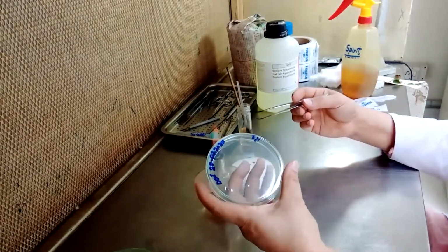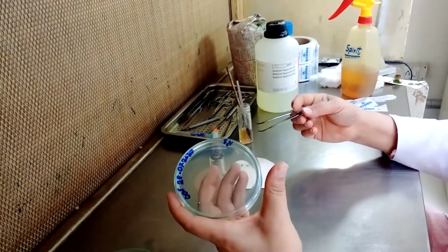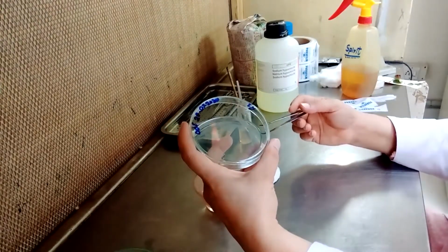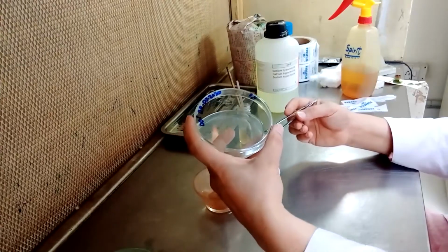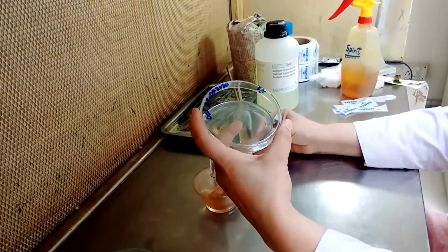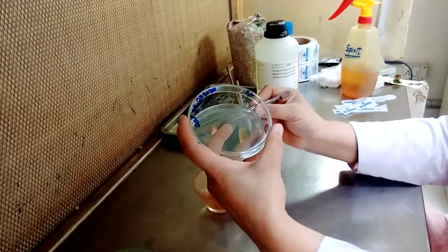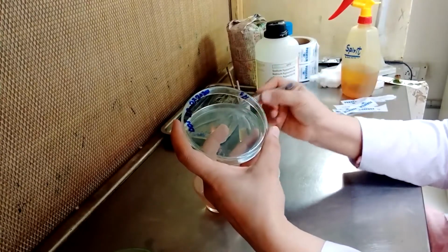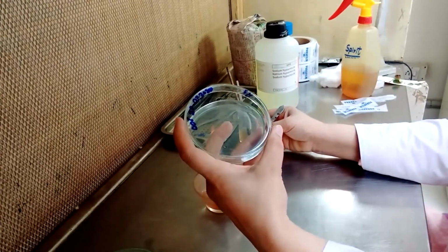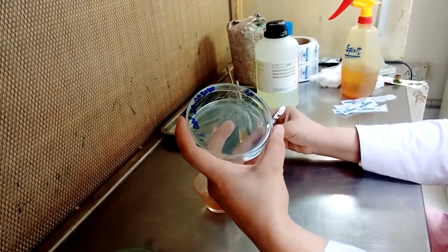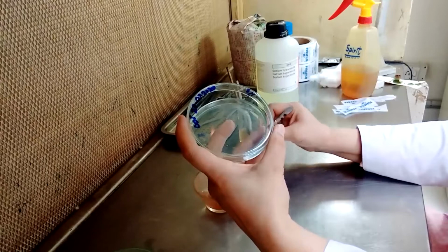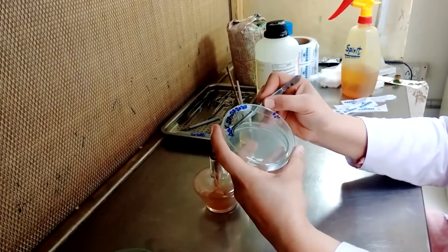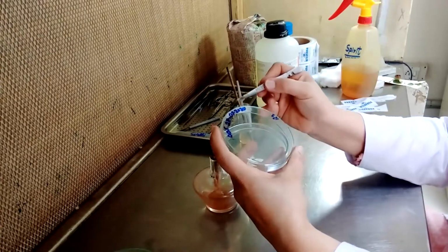Now, with the help of our thumb and the forefinger, we will lift the lid up on the top of the flame, and after sterilizing and cooling your forceps, we will pick up the specimen, the first bit of the leaf, and place it on the media.